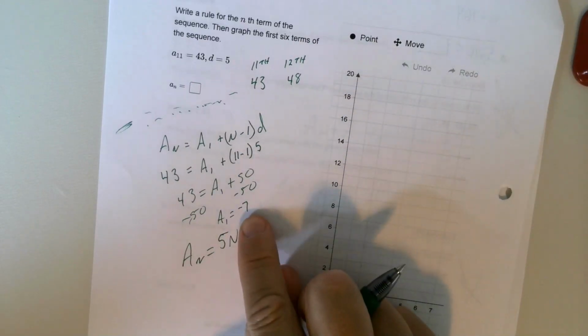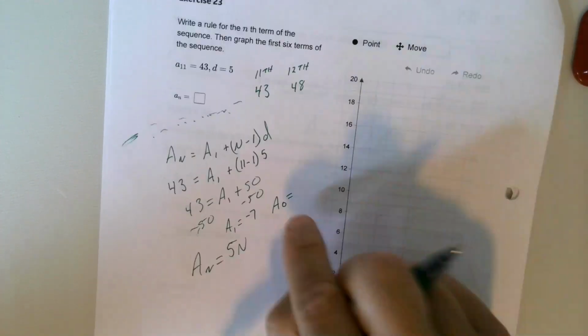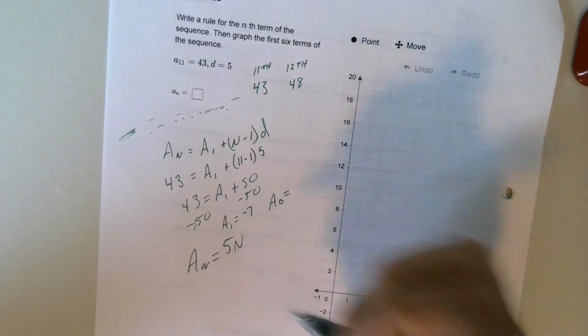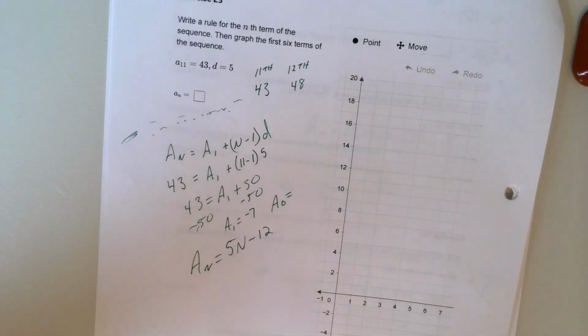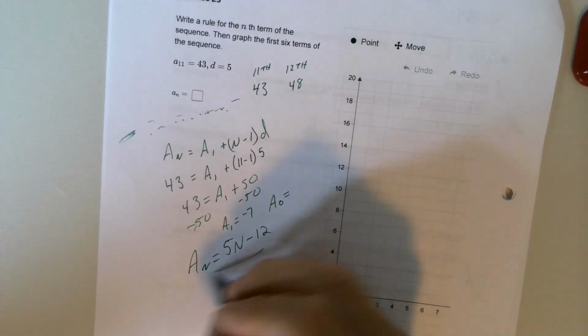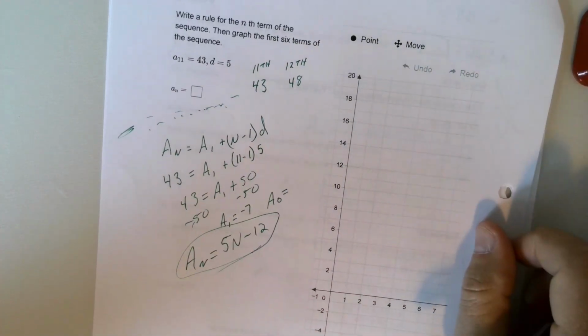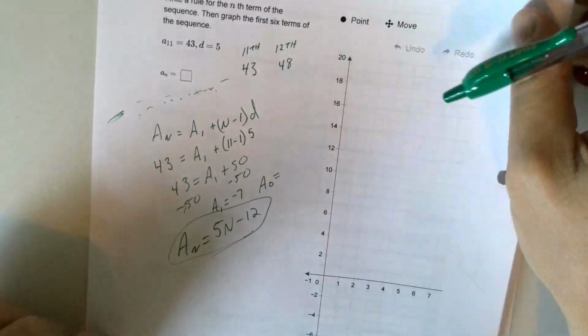Now if the first term is -7 and it's going up by 5 each time, and I want to know what a sub 0 is, the fixer, right? Where it would actually start or originate at, I have to go down 5 more, so that's -12, because -7 minus 5 is -12. And that formula right there is what we'll solve for this one. And you could plot it out if you want on your screen and do it. But it works. Thanks for following the video.